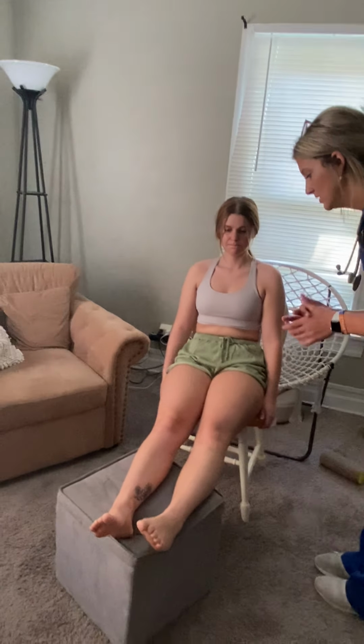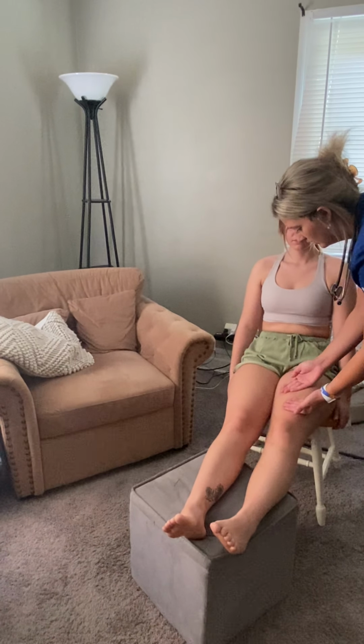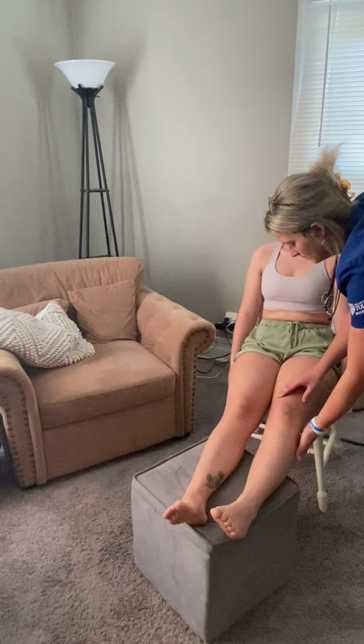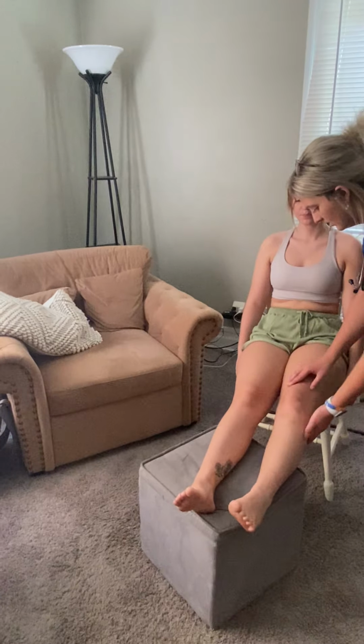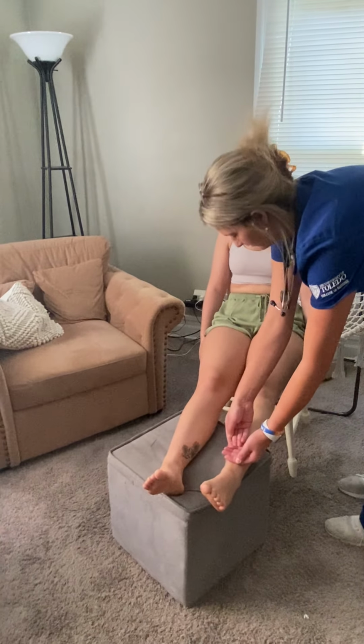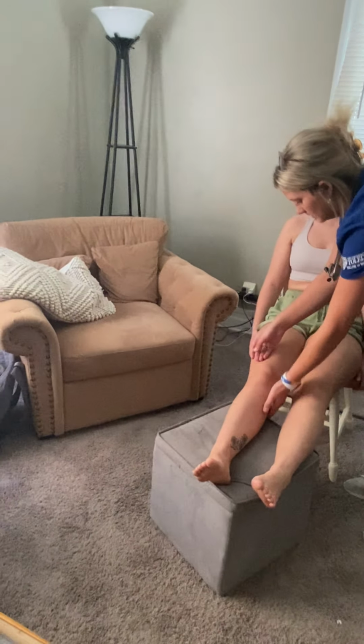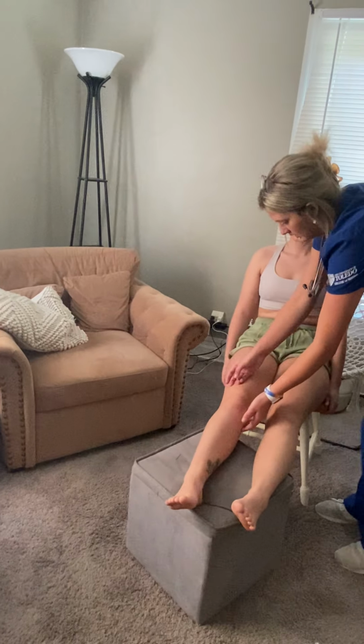So I'm going to assess your legs for edema now. So I'm going to palpate your legs. And I'm going to move your leg up like this. Any pain? Nope. I'm going to move your leg. Any pain?